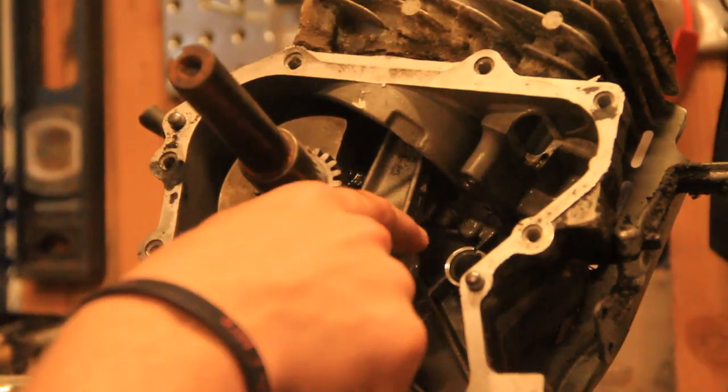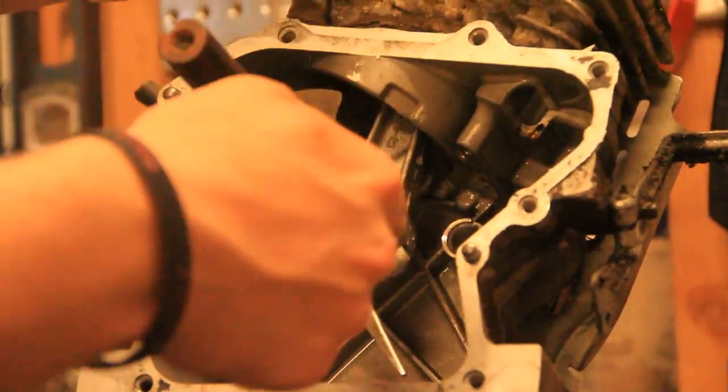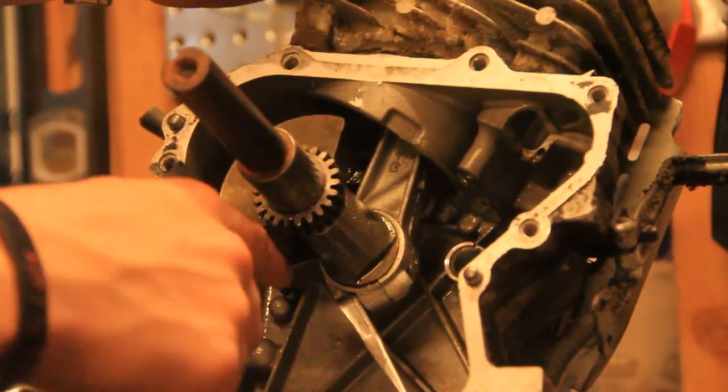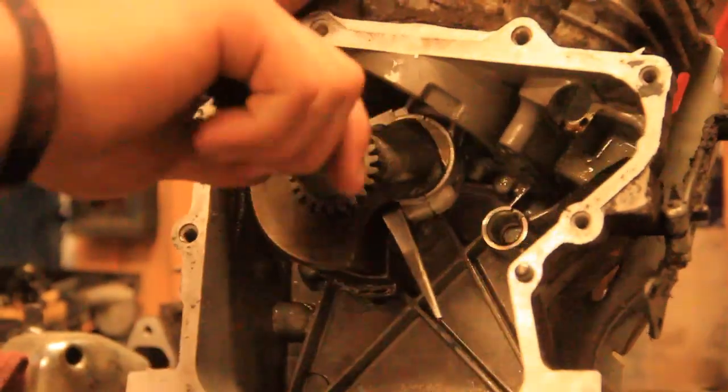This is the connecting rod that connects the piston to the crankshaft. When the piston goes down, the rod goes down, sending the crankshaft downwards. This is where linear motion is turned into rotational motion.